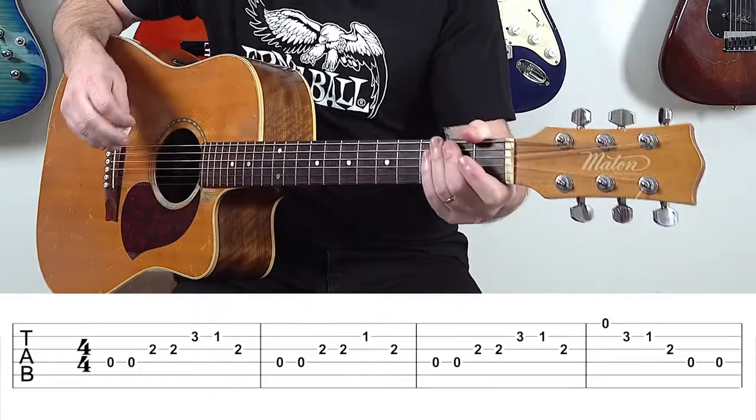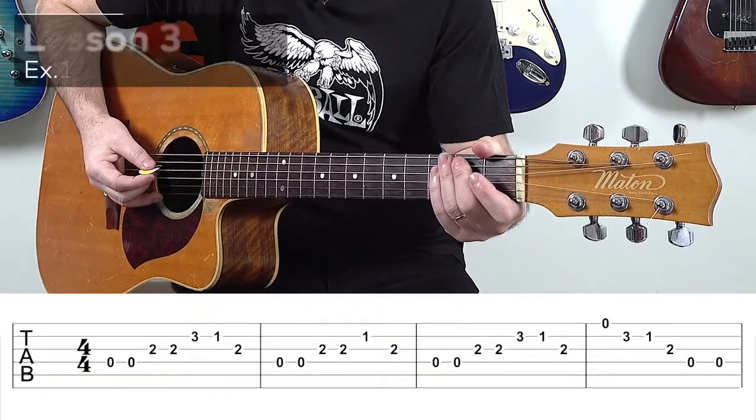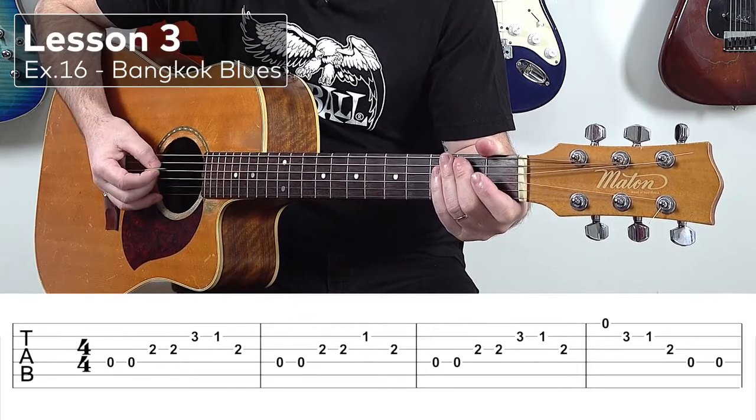Okay, so let's try it with the backing. Bangkok Blues. 3, 4.